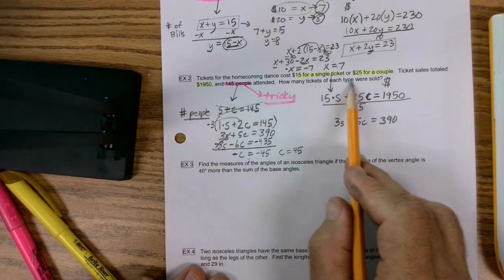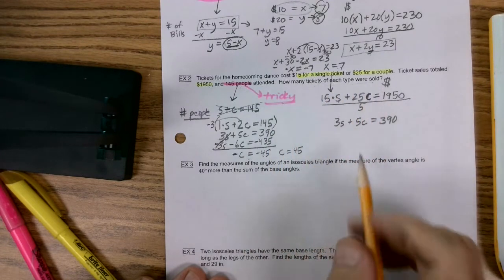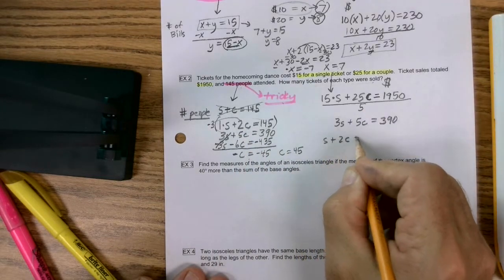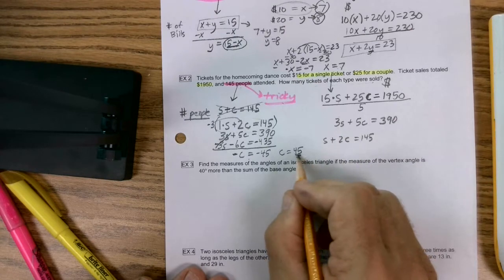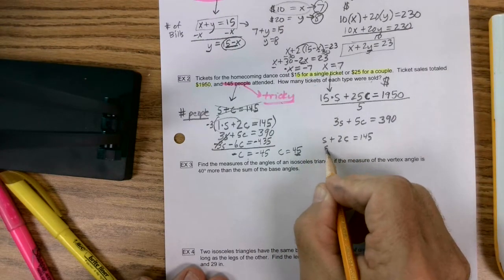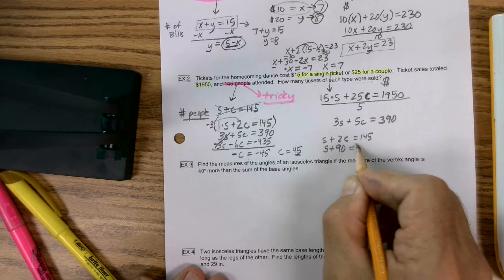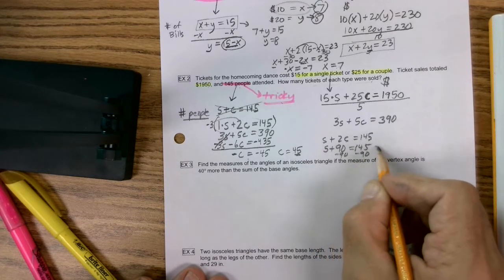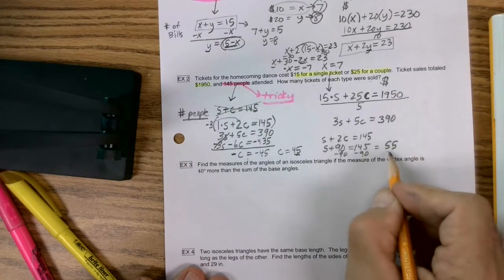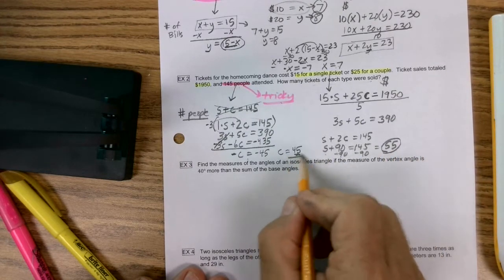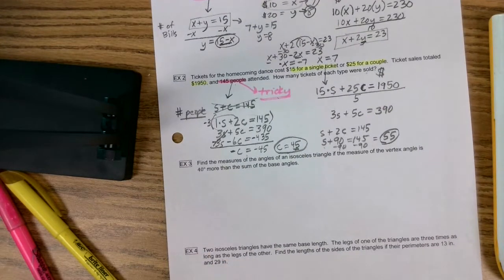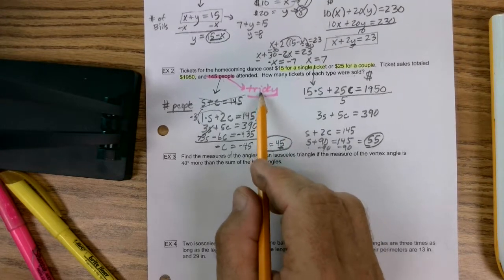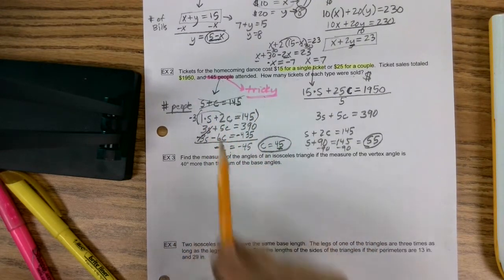This is how many tickets of each type were sold. Well, if I go back to this one that I messed up a little bit, and it says S plus 2C equals 145, and I put 45 in for C, I'd get S plus 90 equals 145. Subtract 90 from both sides, and I'd get 55. So there's 55 singles tickets, 45 couples tickets, and that's how you handle that one. I think that's the hardest one in the assignment because of that little trick over here, that darn 2.